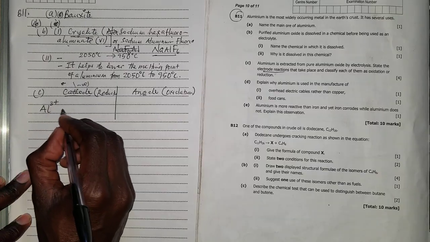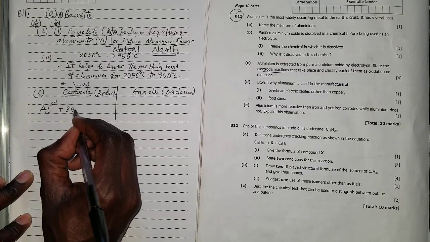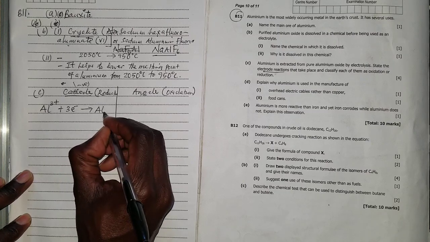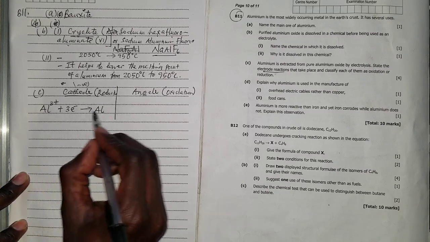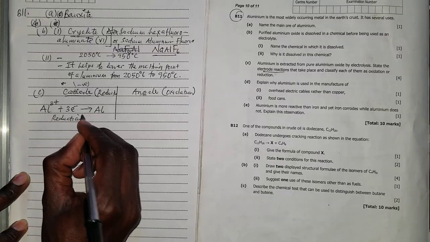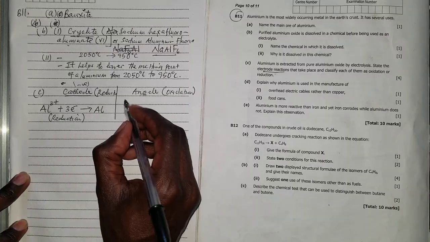Because the cathode is negatively charged, what is going to migrate there is the aluminium ion. The aluminium ion, when it gains 3 electrons, will become reduced to aluminium. So that is what is going to be happening, and this reaction here is simply reduction.